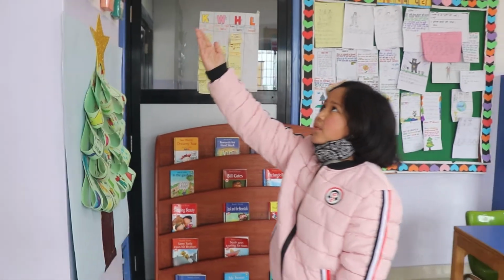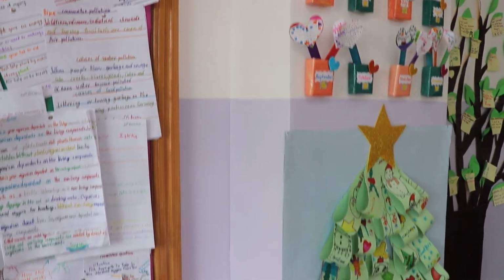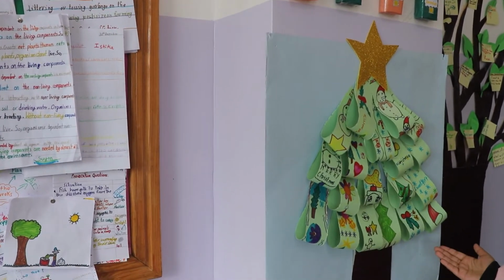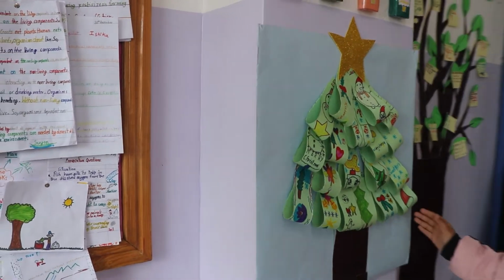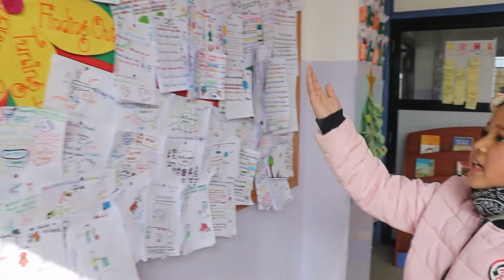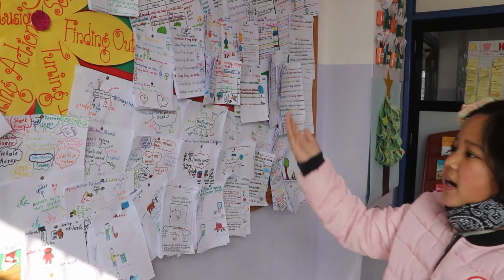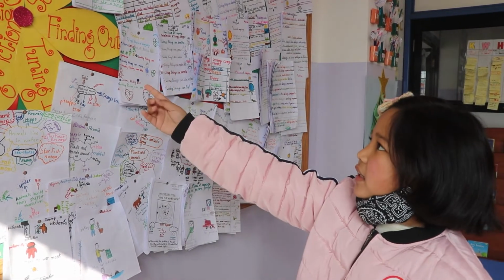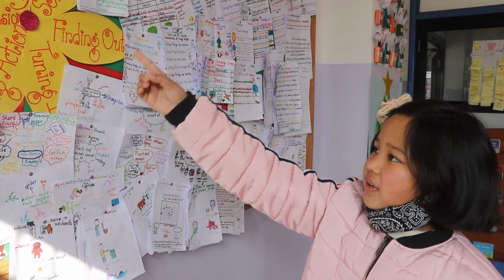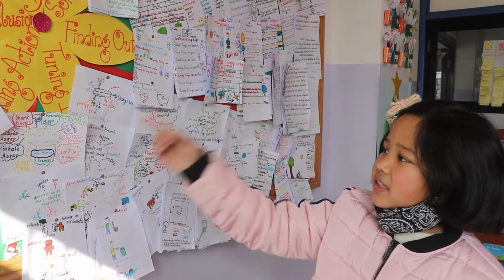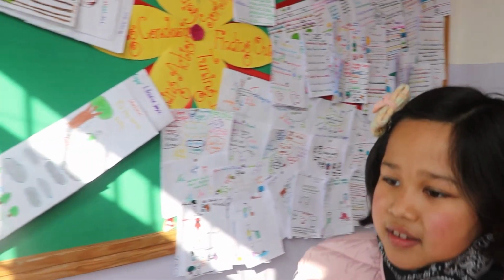Over here is our birthday chart. This is our Christmas tree. We write our wishes on this paper and paste it over here. This is our unit of inquiry cycle board. There are tuning in, finding out, sorting out, going further, making conclusion and taking action.